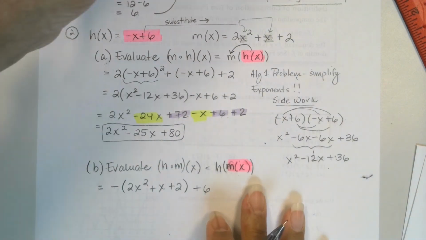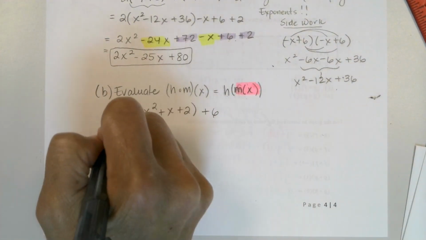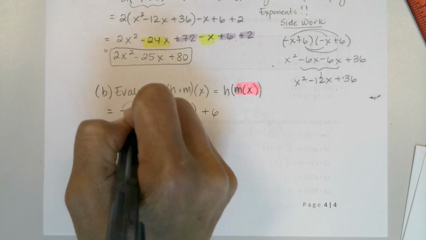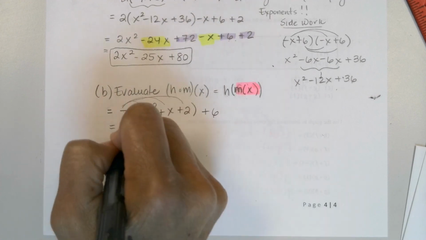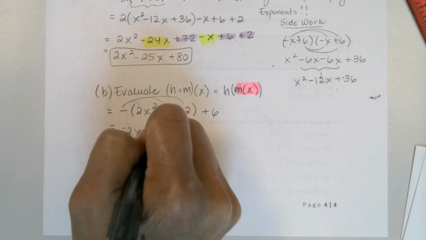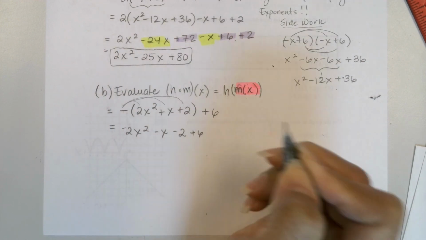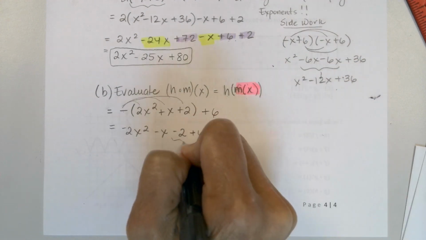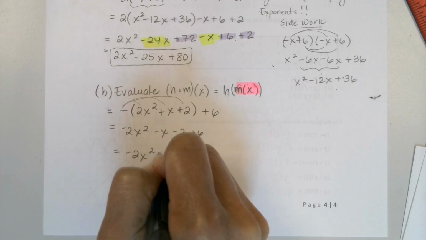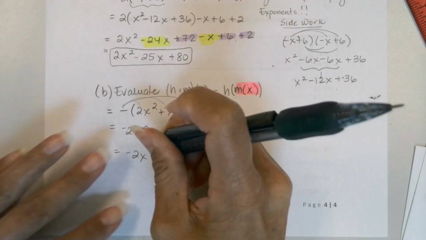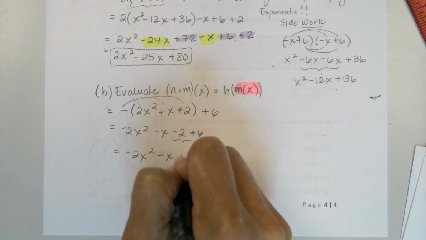And now all you're doing is simplifying. Once you've done that substitution, it's mere simplifying Algebra 1 stuff. So the negative 1 needs to do its job of distributing. So we're going to get negative 2x squared minus x minus 2 plus 6. This is our like terms. So negative 2x squared plus minus x. Negative 2 plus 6 is a positive 4.